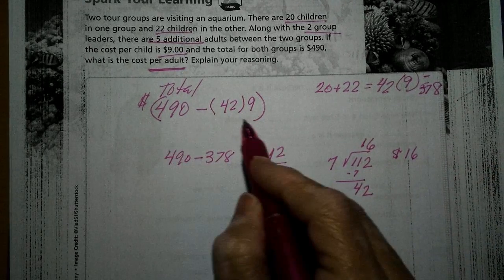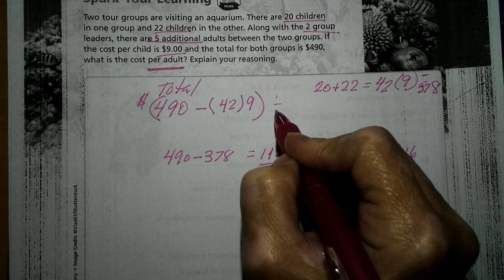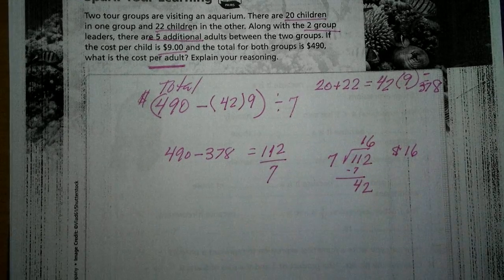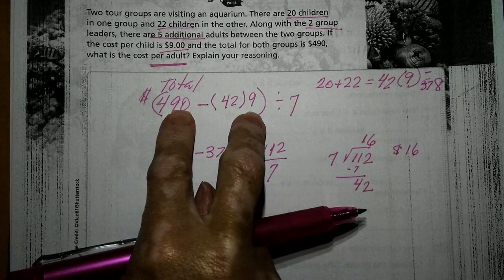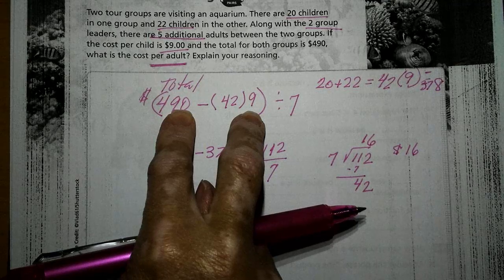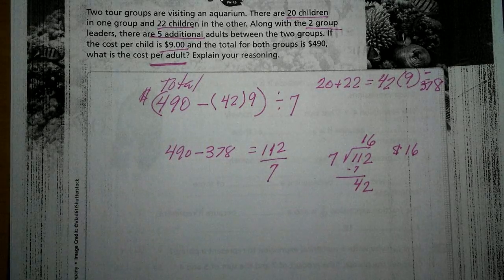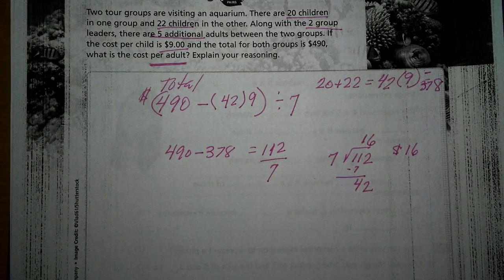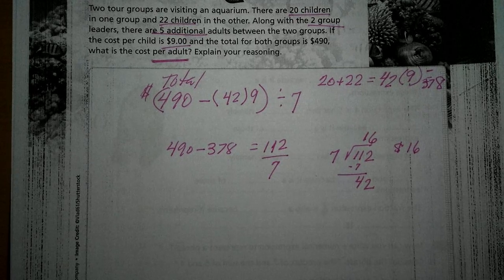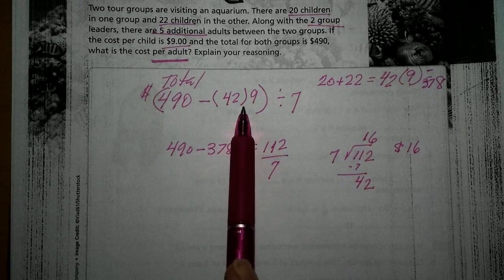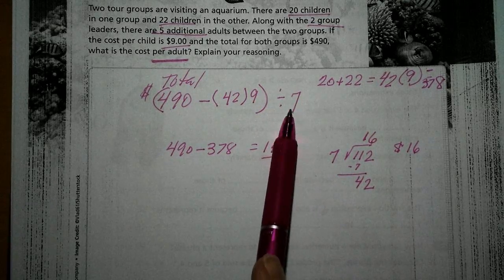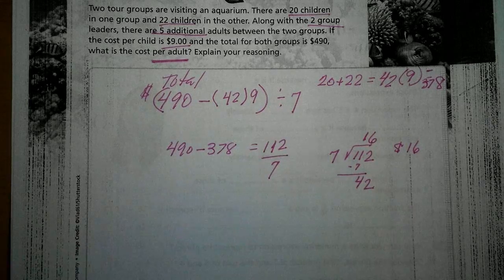So now we're going to finish the expression up here. So I'm going to put divided by 7. Okay? I put this information in parentheses. Anybody guess why? Yeah, because I need to do this first to be able to get the answer and then divide by 7. So that is why I put it in parentheses. Good job.